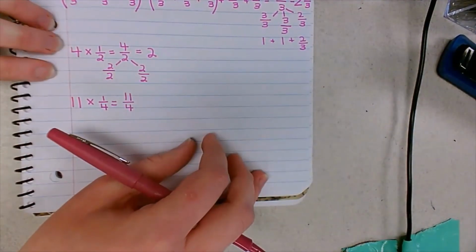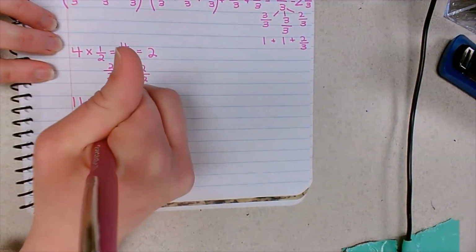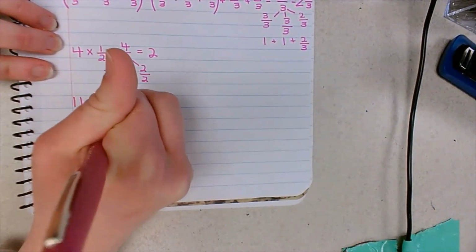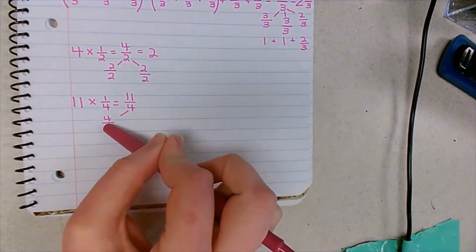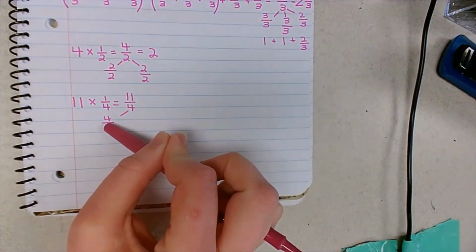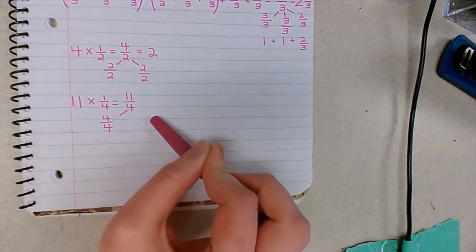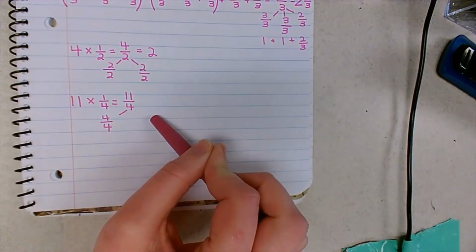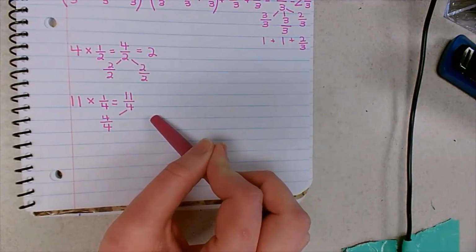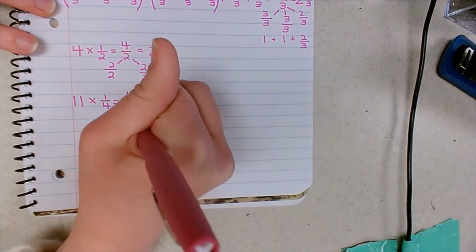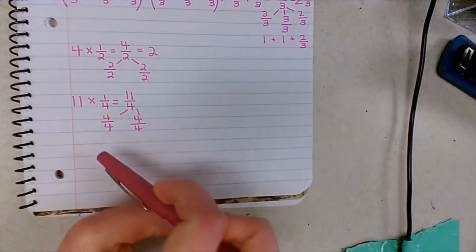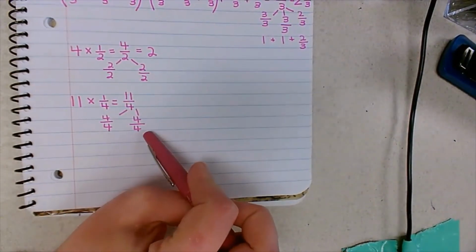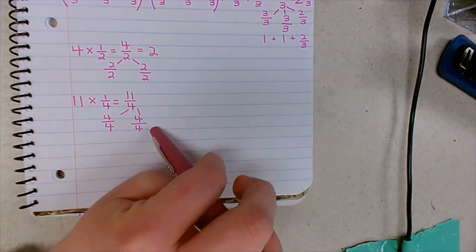So let's start by pulling out 1 group of 4 fourths. 11 fourths minus 4 fourths equals 7 fourths. Before I write 7 fourths on the other side of this decomposition, can I pull another group of 4 fourths out? I can. 4 fourths and another 4 fourths is 8 fourths.